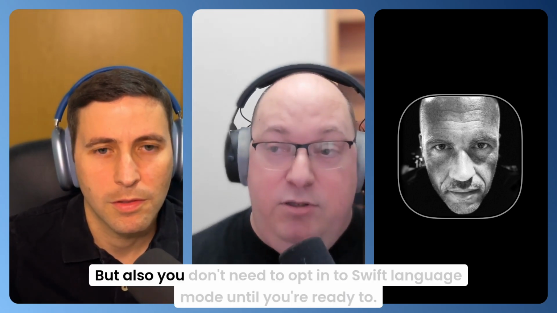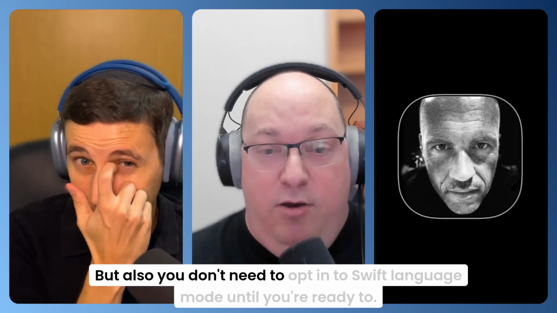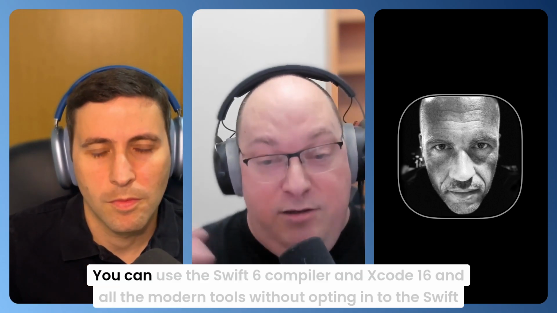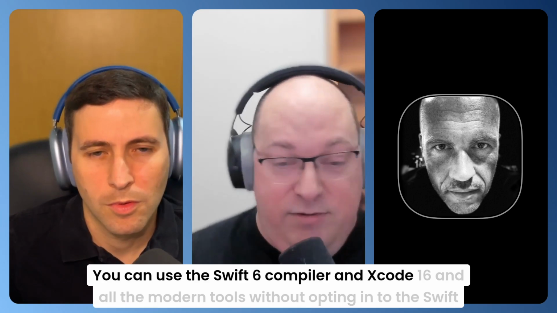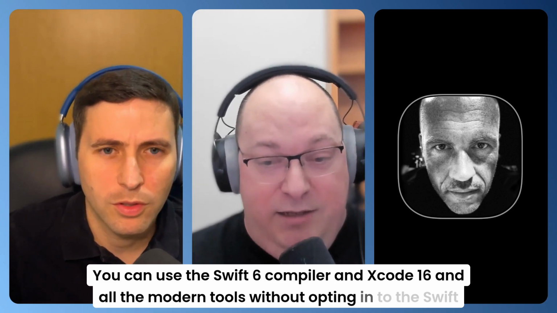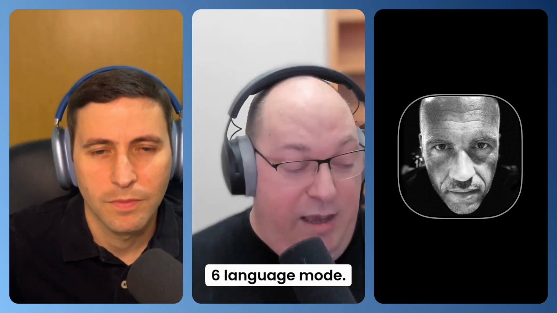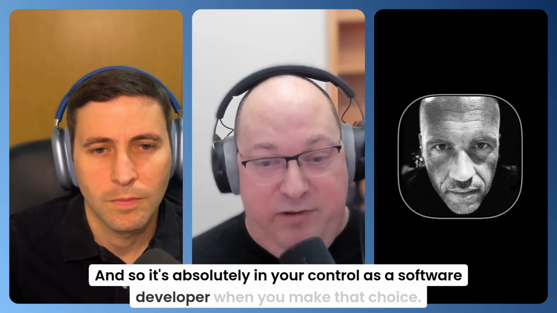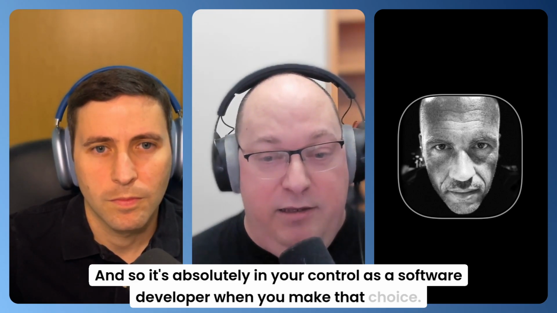But also, you don't need to opt in to the Swift 6 language mode until you're ready to. So you can use the Swift 6 compiler and Xcode 16 and all the modern tools without opting into the Swift 6 language mode. And so it's absolutely in your control as a software developer when you make that choice. Just flip the switch.